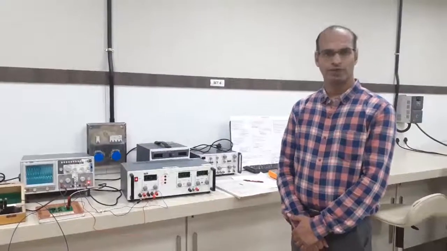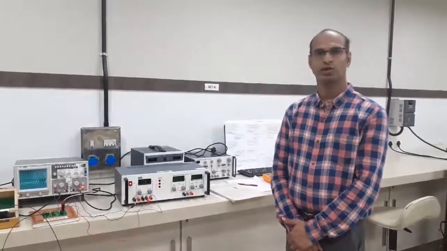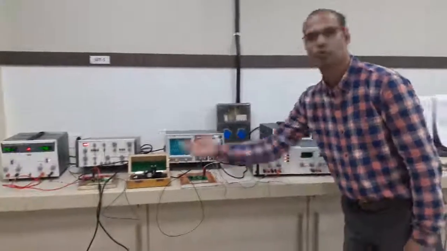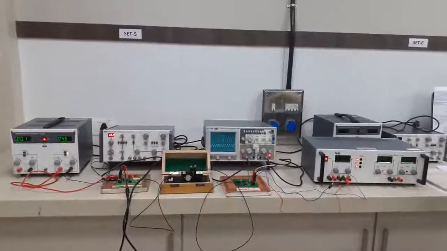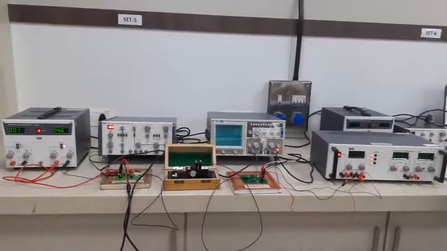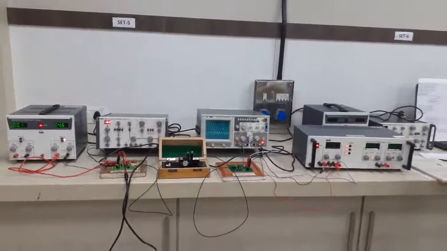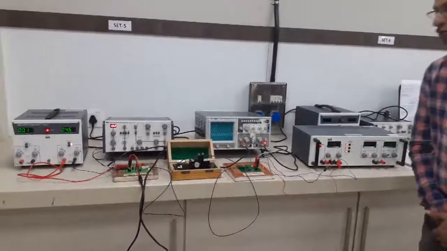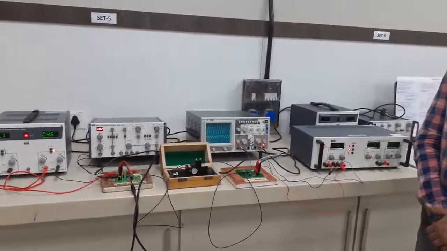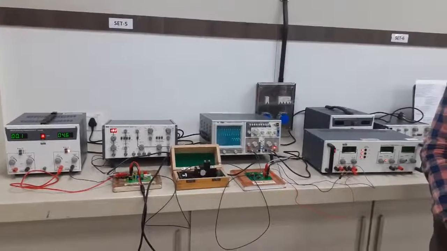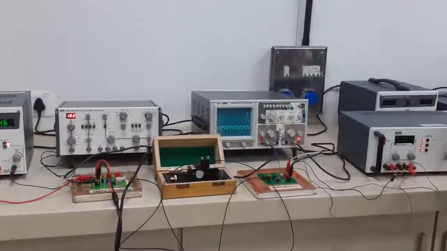In our course Optical Fiber Communication, we will demonstrate today how to measure numerical aperture using an alignment model. The outcome of this experiment lab is that students will be able to make connections using an analog transmitter and receiver and the alignment model, and they will be able to measure numerical aperture more specifically using this alignment model.